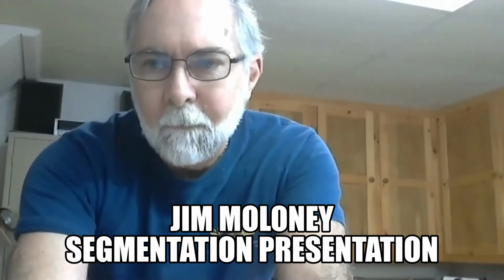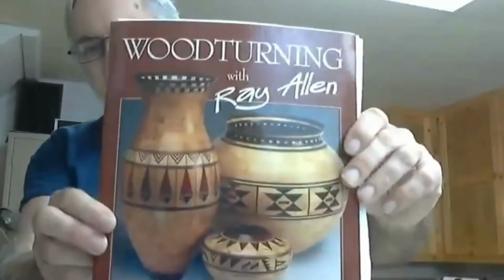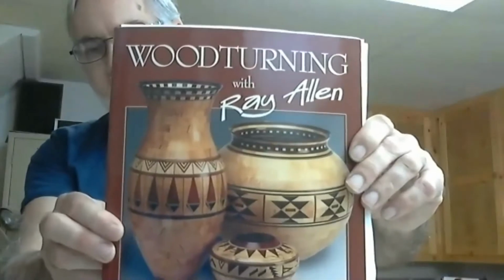Okay. So when I first joined the other woodworking club, I attended a turning demo, and it was done by Pete Schulteis, who I think a lot of you know. And he did a segmentation demo, which really appealed to me because I was basically a woodworker, and I have a shop full of tools, so doing segmented turning lets me use all the tools I have. This was the book that he recommended. Woodturning was Ray Allen.